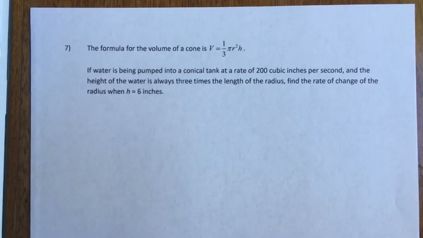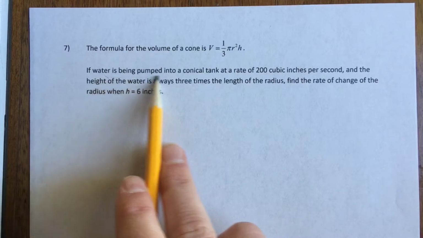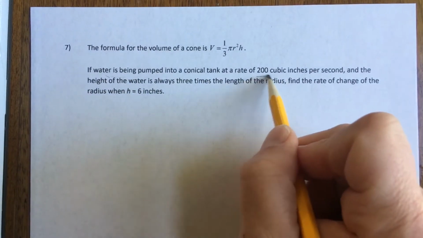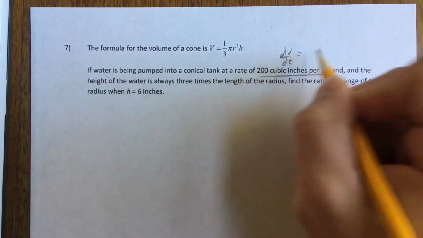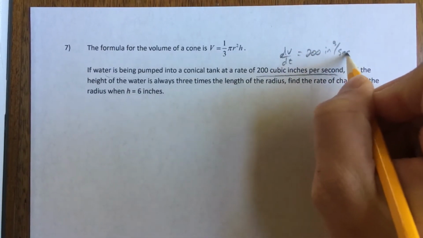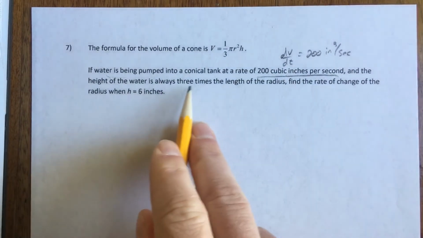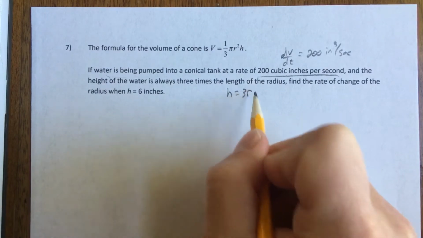All right, number 7, we have a formula for the volume of a cone. It says water is being pumped in at a rate of 200 cubic inches per second. So that's the change in volume with respect to change in time, 200 cubic inches per second. Okay? And the height of the water is always 3 times the length of the radius. So height is always 3r.